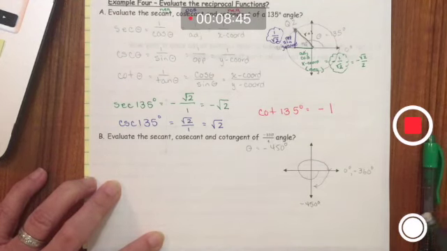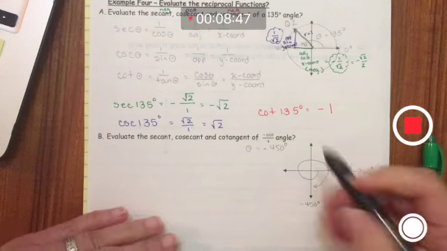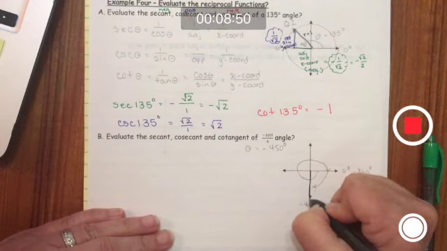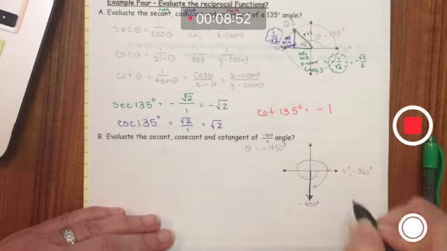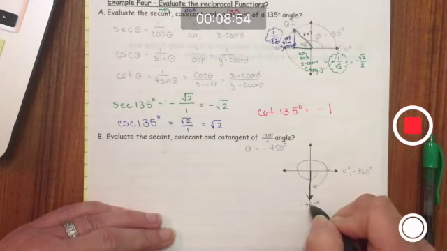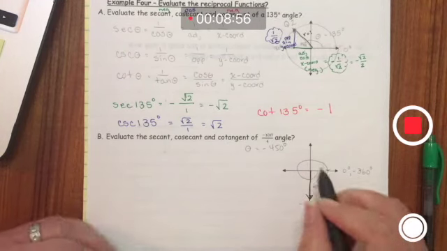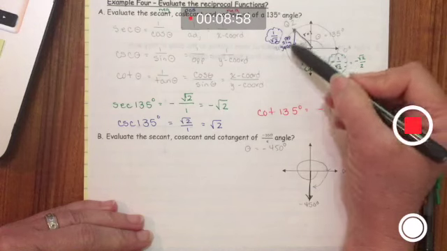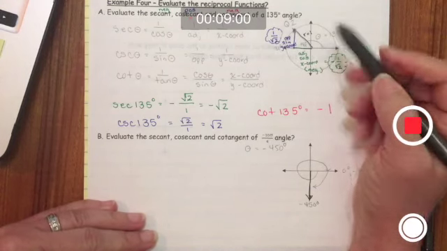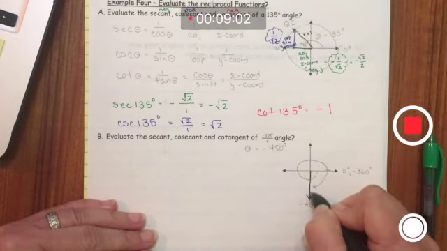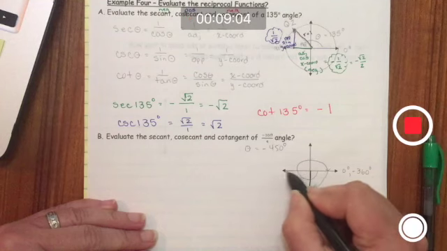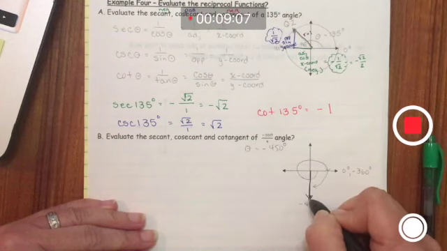So the terminal side of that angle is going to be here on my negative y-axis. So I'm not going to be able to draw a reference triangle like I did up here because I can't draw a perpendicular to the x-axis and create a triangle.